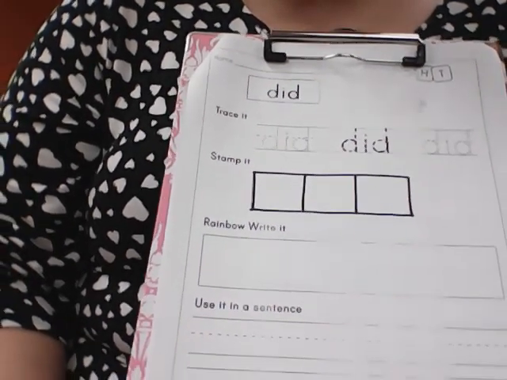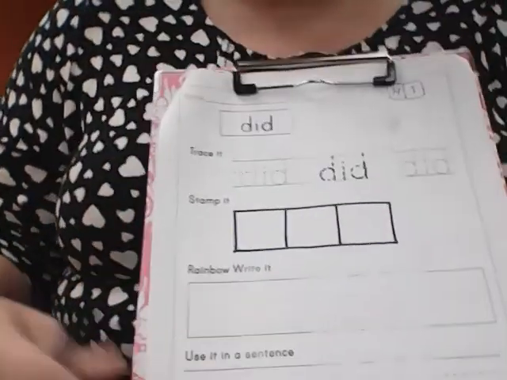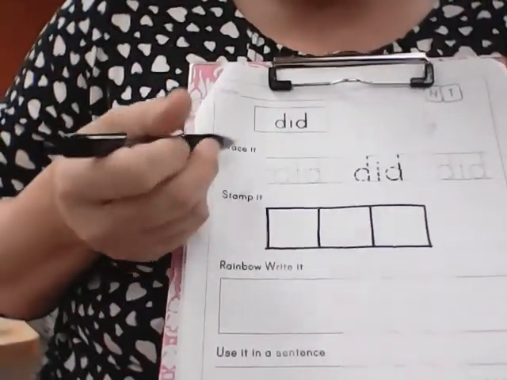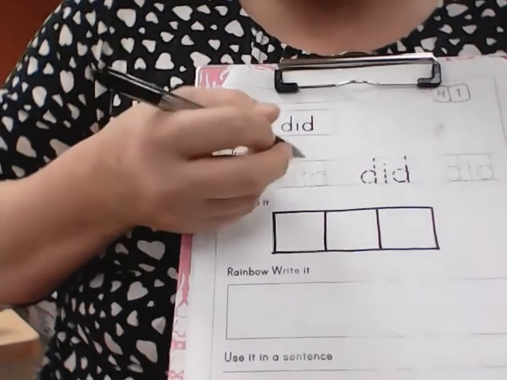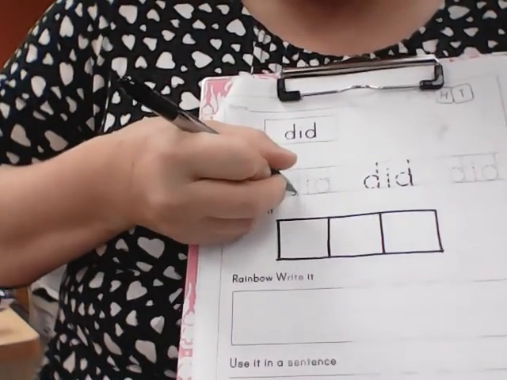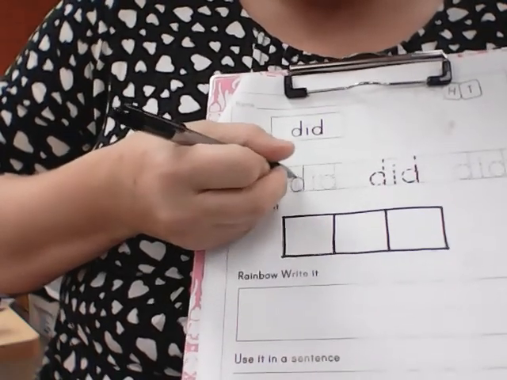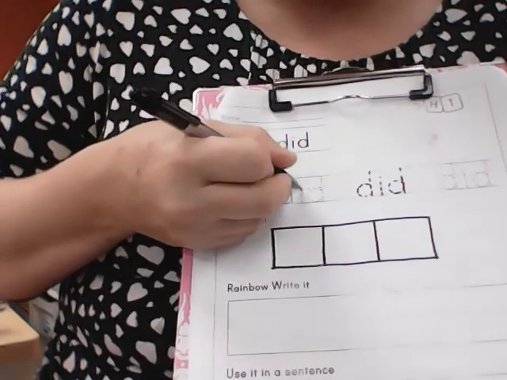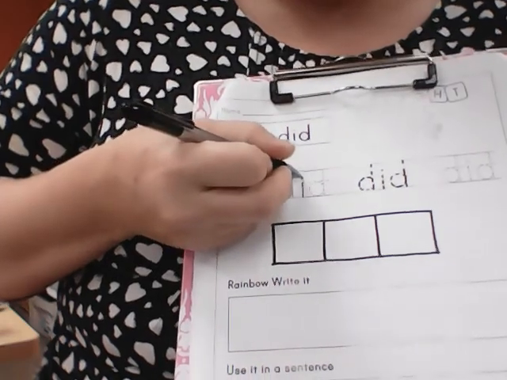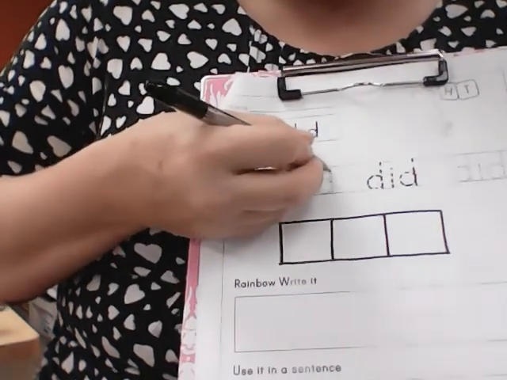Today we're going to learn about the word did. D-I-D. Did. So the first part we have our D. So we can make our circle and our line down. Or again, you can do line down and then the circle. D. I. Start at the dotted line, go down, and give it a dot. D-I-D.